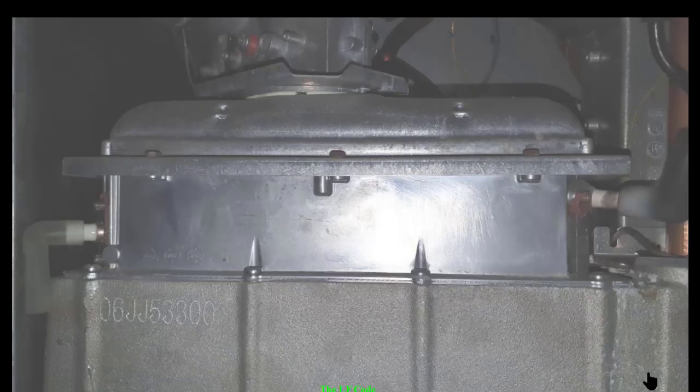Now what we've got here is basically your burner and heat exchanger. The burner is pointing downwards. On the left hand side you've got your flame detection probe, and on the right hand side you've got your spark electrode. These 2 components can also give this LF code. There's also another area which could give this LF code, which is probably highly unlikely, but I'll let you know about it.